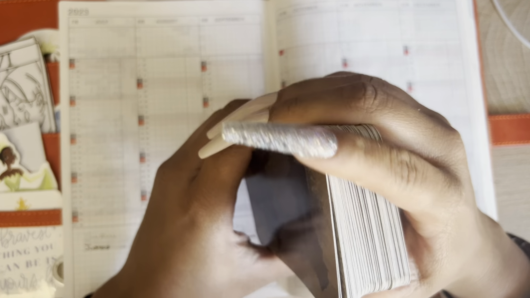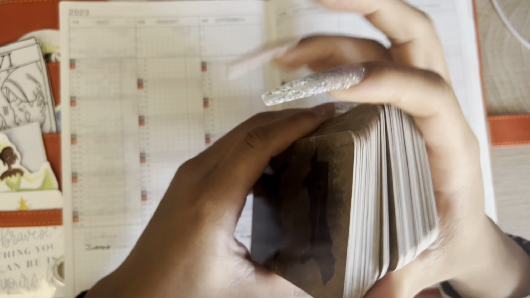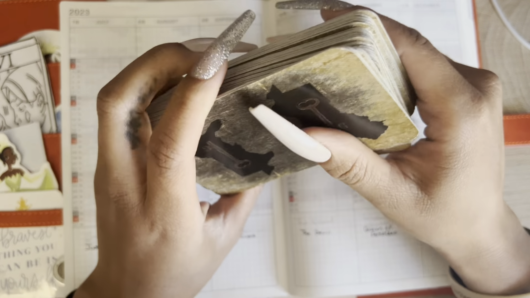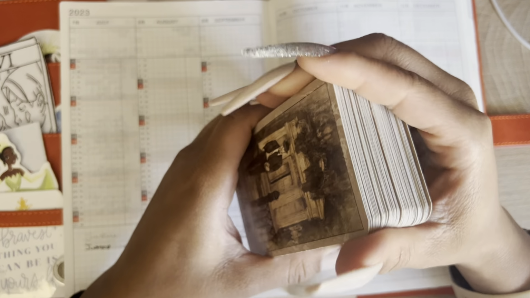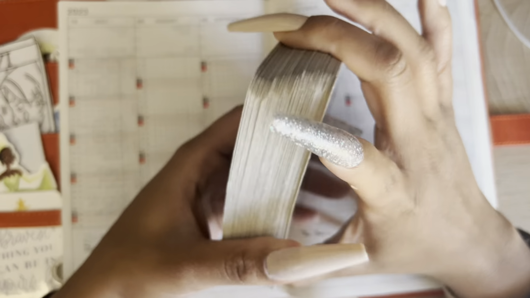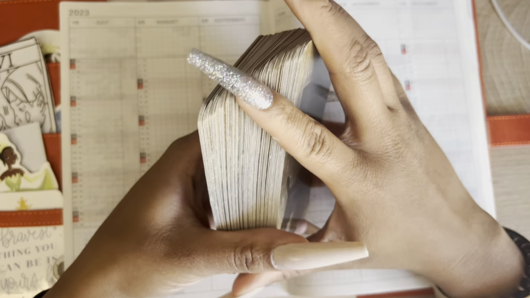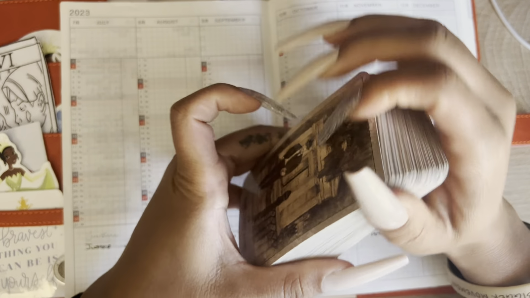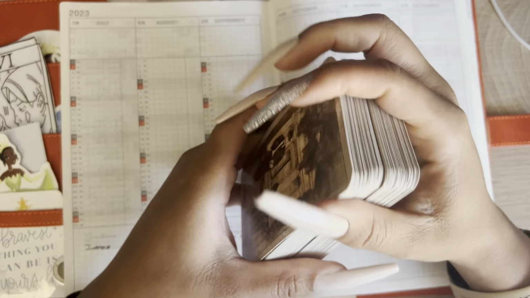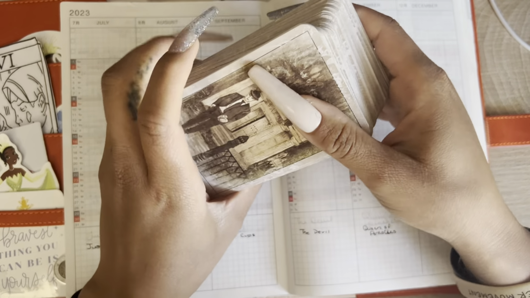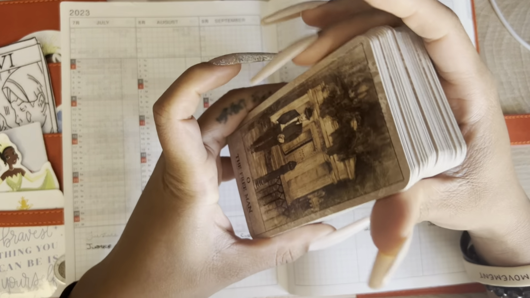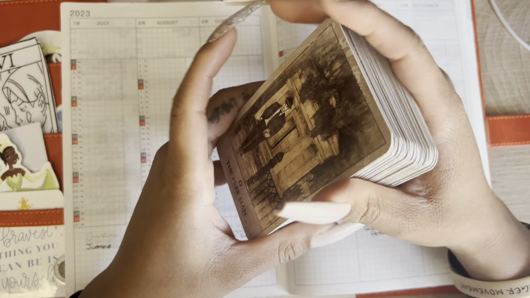I started tarot probably in 2017, and when I got this deck and did my interview for this deck, let me know if y'all want to know about that too. But I did an interview for this deck, and we'll keep it between us.